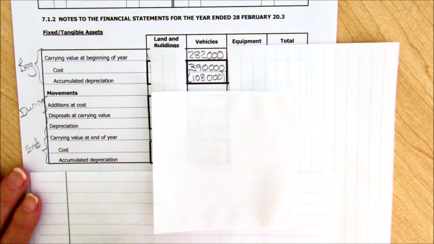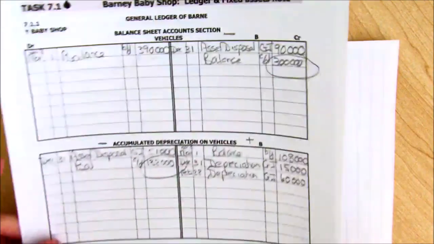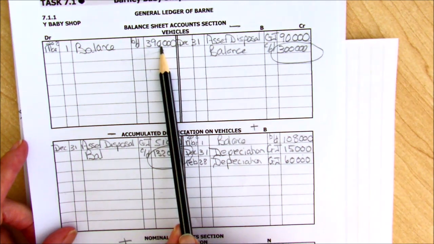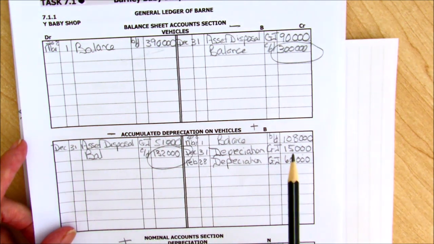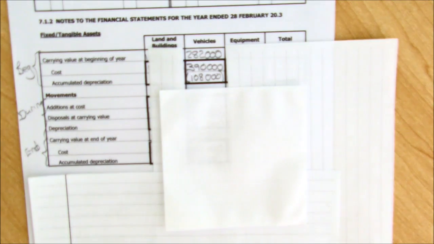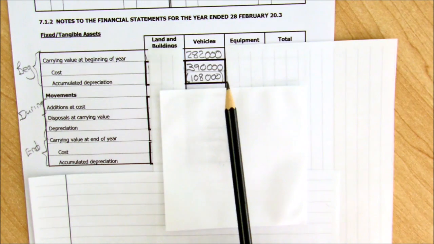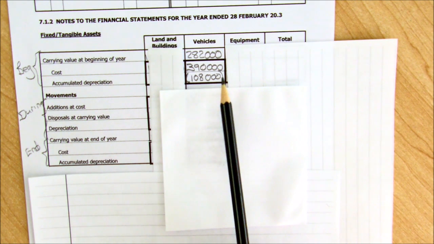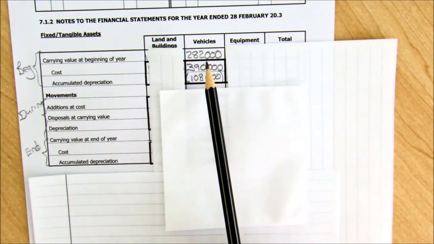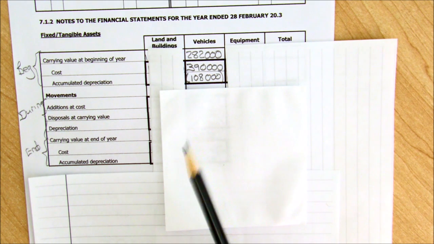And remember, in the actual textbook or in the ledger accounts that you were given, the vehicles had an opening balance at cost of 390,000 and the accumulated depreciation was 108,000. And so it's just a case of filling in those figures. Please, whenever you're going to subtract in a note, you must put it in brackets. So subtract those two and you get the carrying value at the beginning of the year is 280,000.